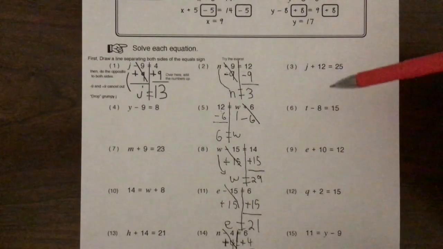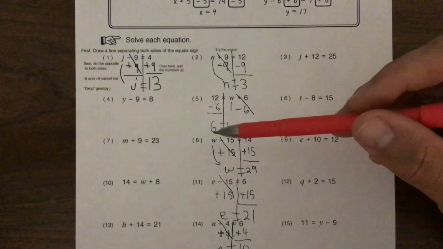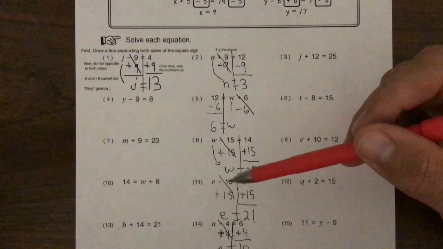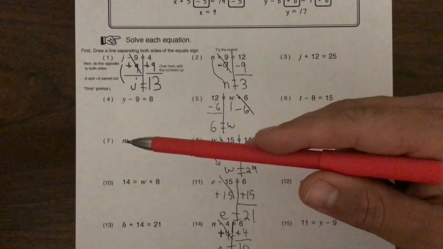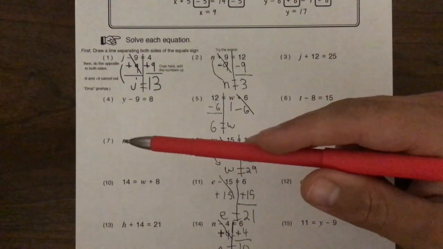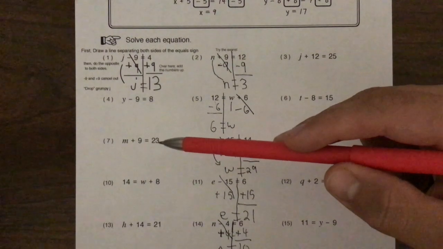There are answers if you want to check yourself, but try using the plug and check method where you plug your answer in for the letter. Try it over here. After you find M, plug it in for M. See if whatever you find plus 9 really does equal 23.